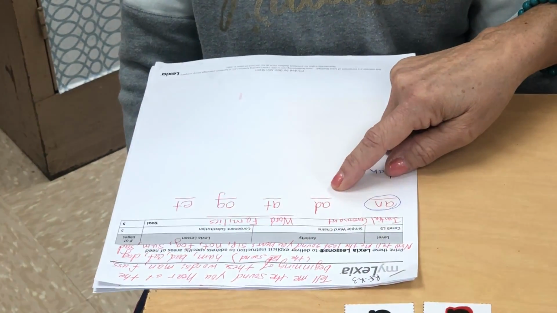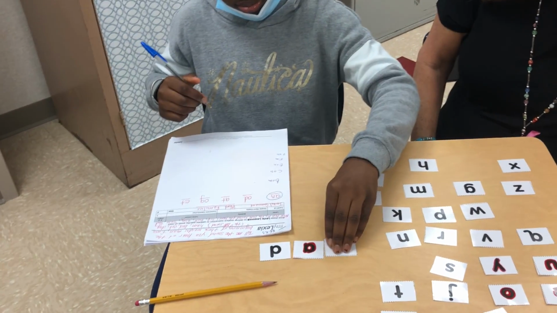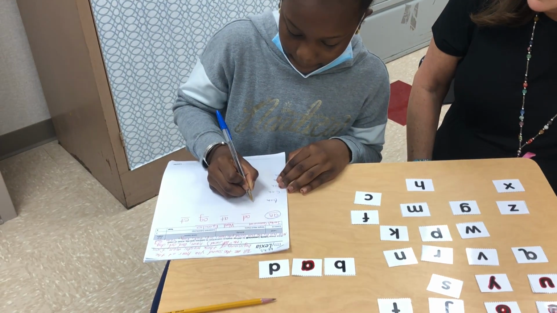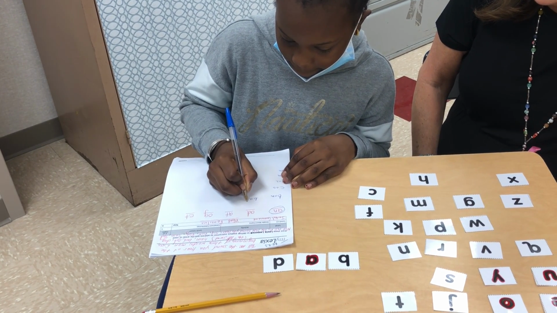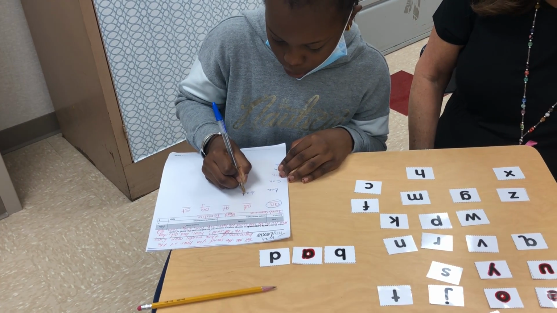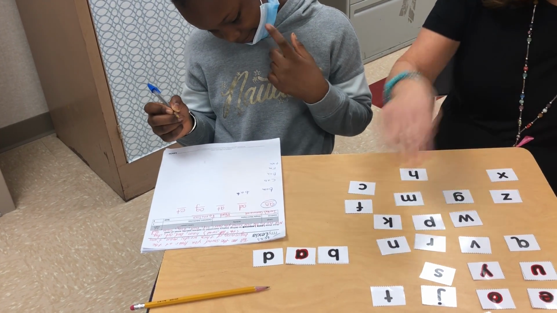So now we're going to work on the ad word family. So if I put a B in the front of that, what word do I have? Bad. Okay, put it up there. Good. Okay. What if I change it and put a P there? Pad.